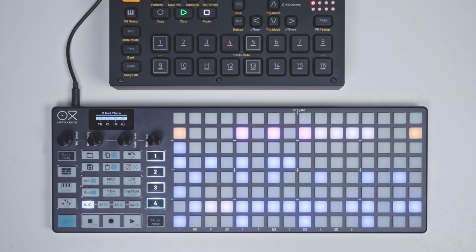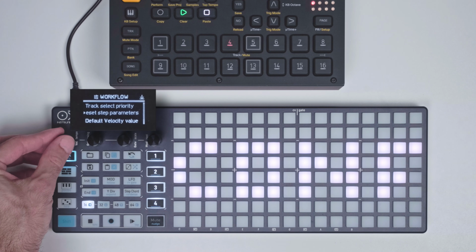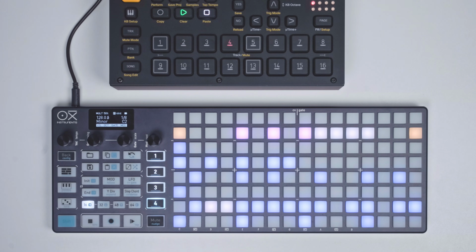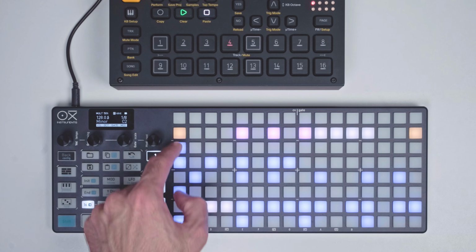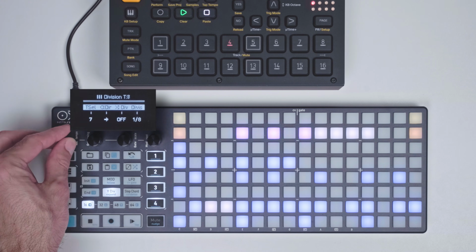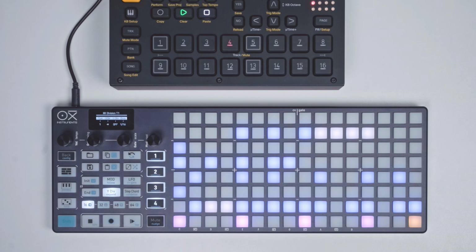When the track selection priority setting is enabled on the workflow option in configuration, tapping any pad of different track changes to that track as highlighted by the orange LED. And in Div menu, using the first encoder. In the same workflow configuration page, you can also deactivate the orange indicators if you wish so.